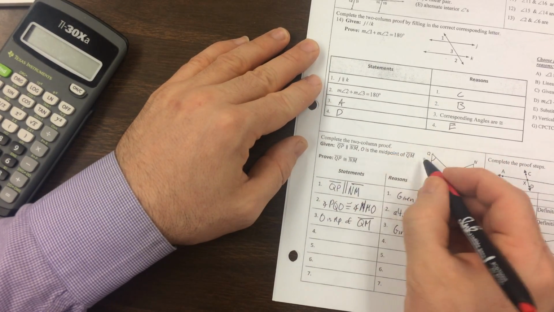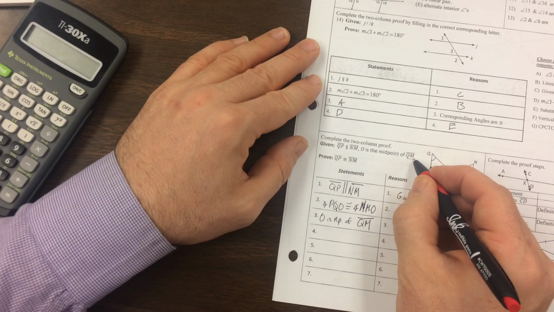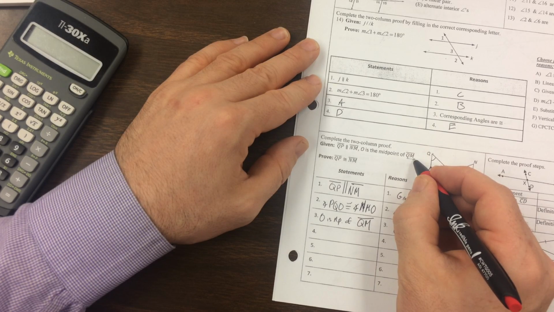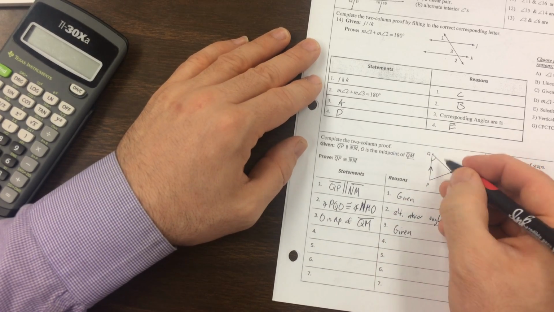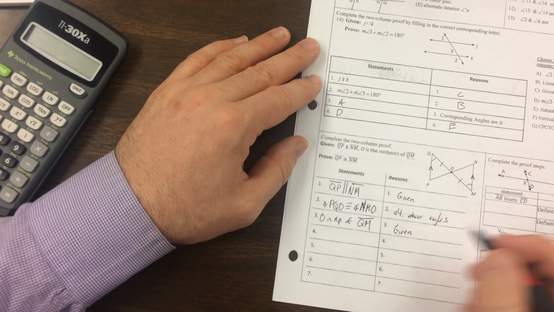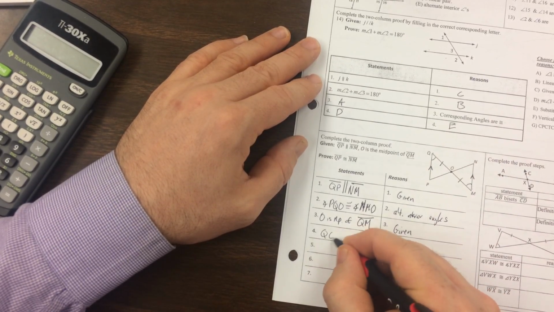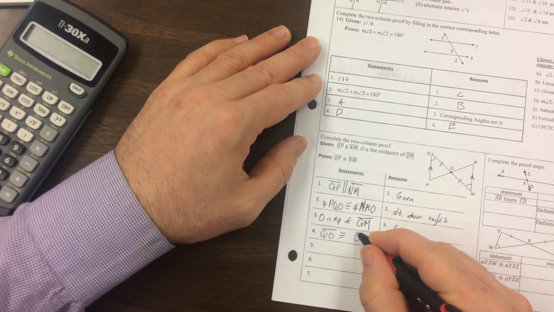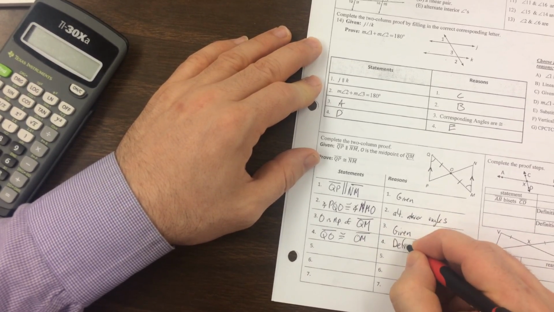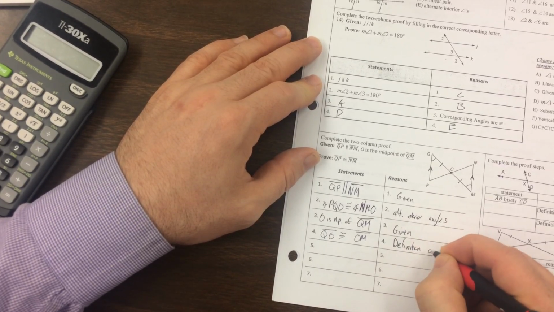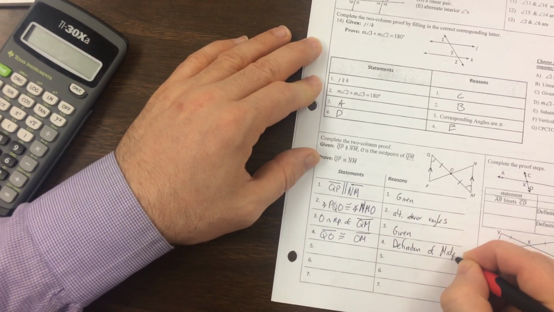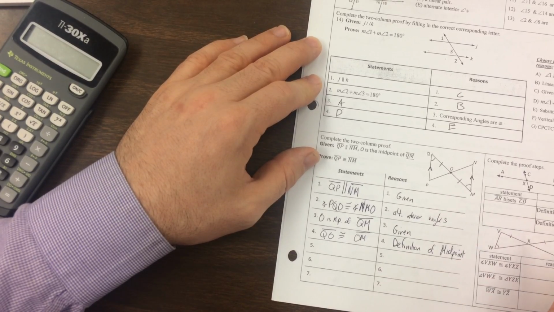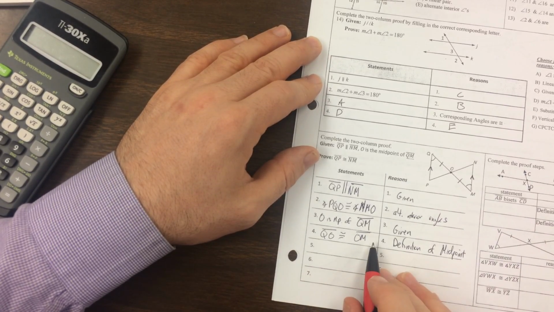That means half of the thing that has a midpoint is equal to the other half. So QM, that means this is congruent to that. I'm going to say QO is congruent to OM. And this is the definition of midpoint. So we've got QO and OM.